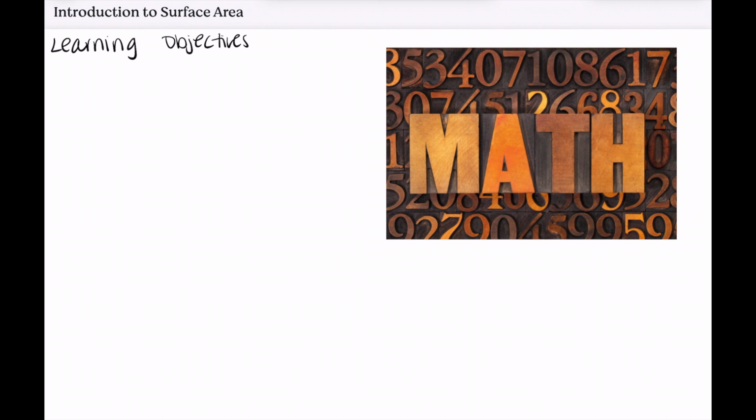In today's lesson, we're going to do an introduction to surface area. So this will mostly apply to any of you guys who are in middle school or maybe the beginning of high school, depending on what level math you're taking.